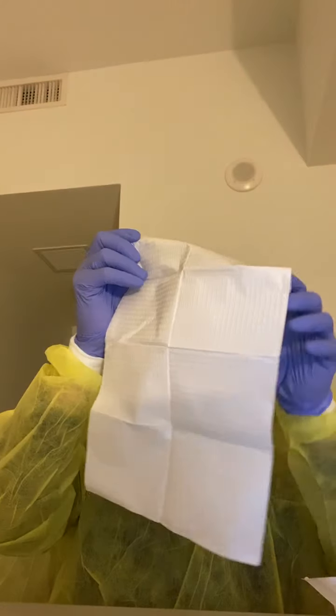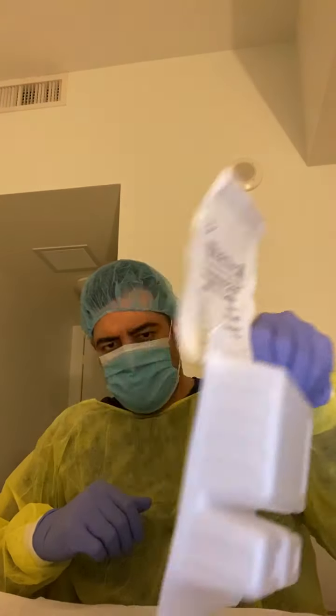The first thing we do is take out this piece of gauze, and we're going to pour all of the things in there. Once our kit is empty, with this hand, we're going to place the normal saline in it.